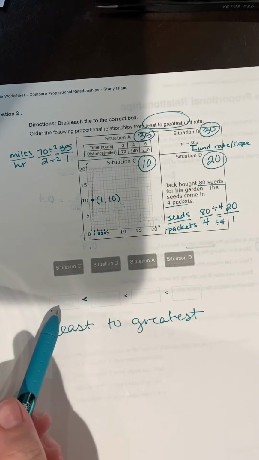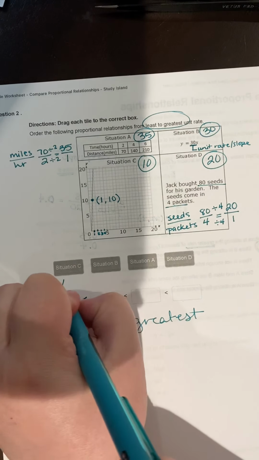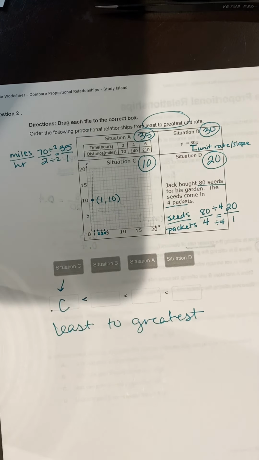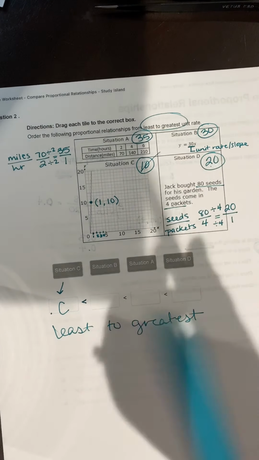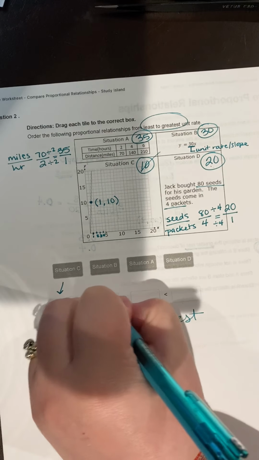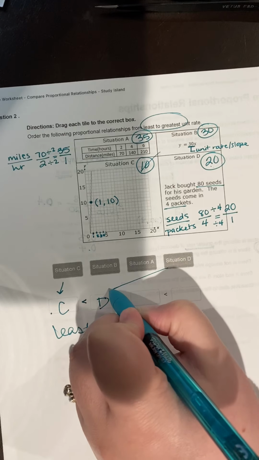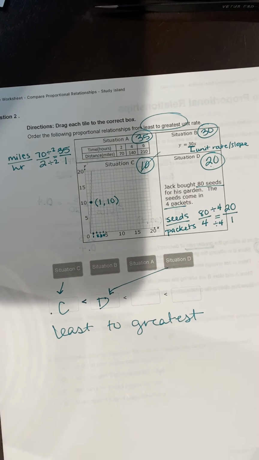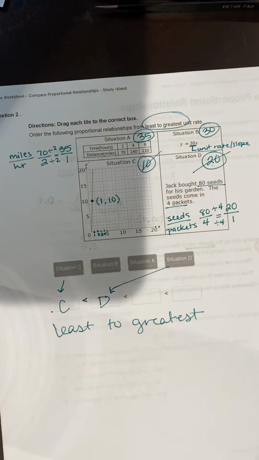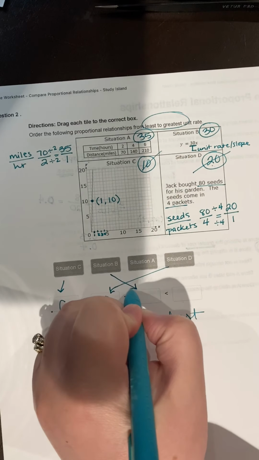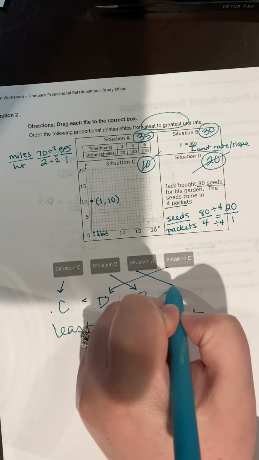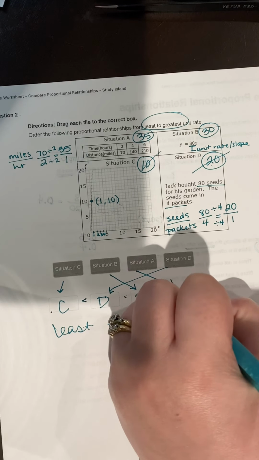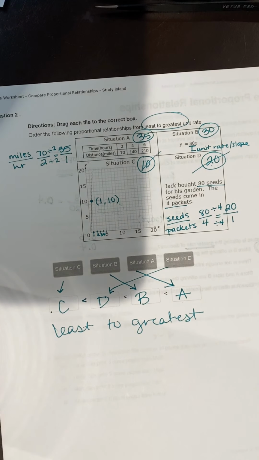So our smallest one was situation C. So we're going to drag this down, put a C right there. You're going to actually drag your tile. I just can't do that. Our next smallest one, if we look, is 20. So that's going to be situation D. So situation D, you would, again, drag that tile down. We've used that one. Our next smallest is going to be situation B at 30. And our biggest is going to be situation A at 35.